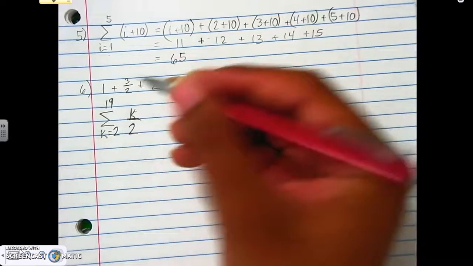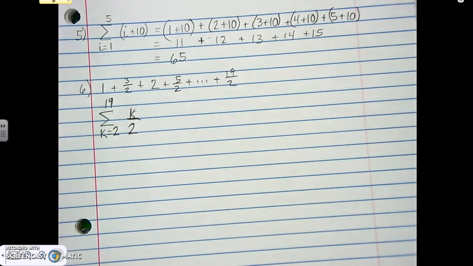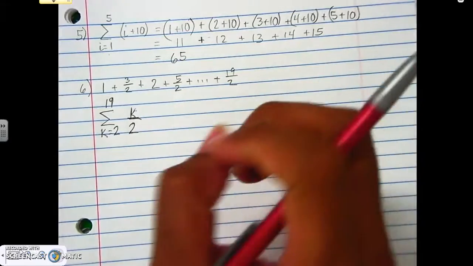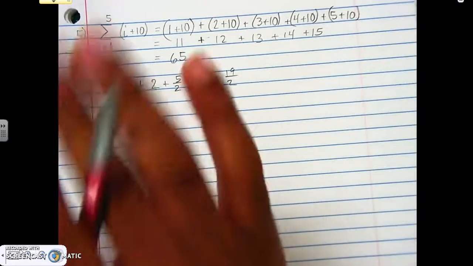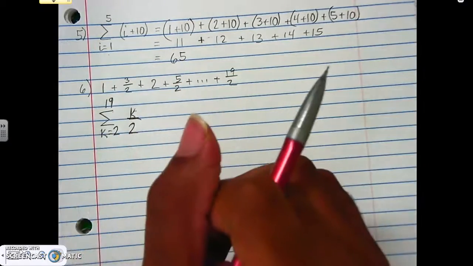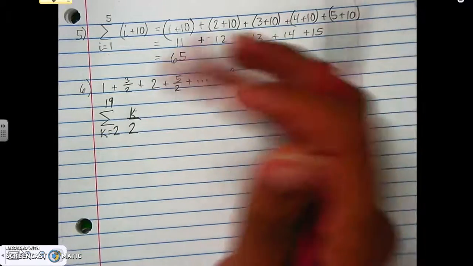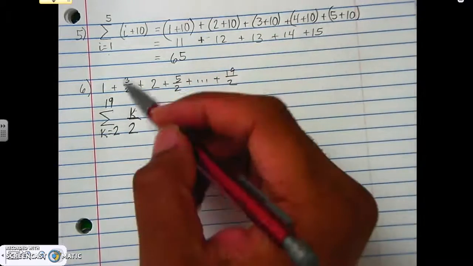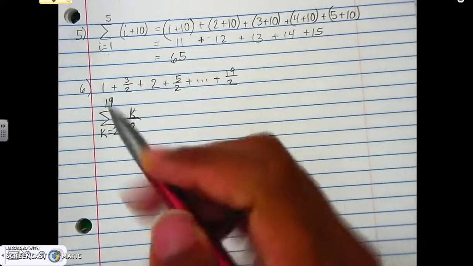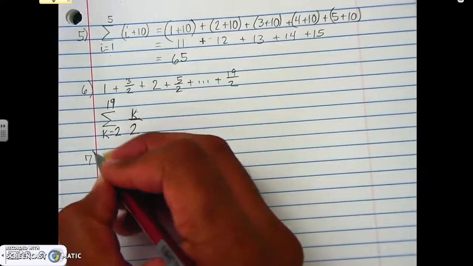Okay, and that's it. That's all you got to do. And again, for the test, there's going to be multiple choice. So that means that you can look at the multiple choice answers that are down there and go ahead and substitute the values in and see which one gives you back this series. All right, so then number 7, we're going to do the same thing.